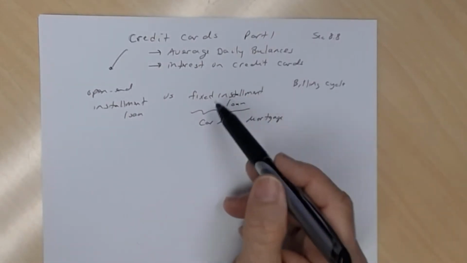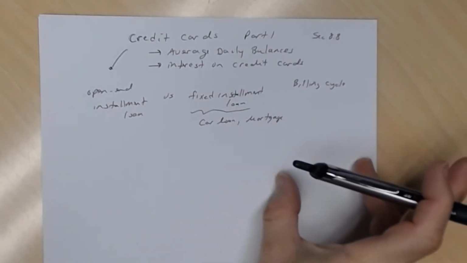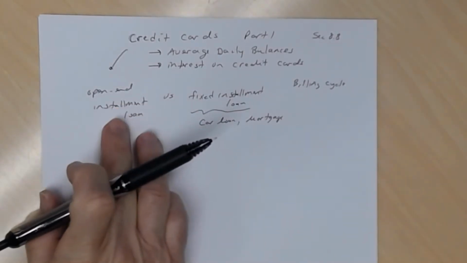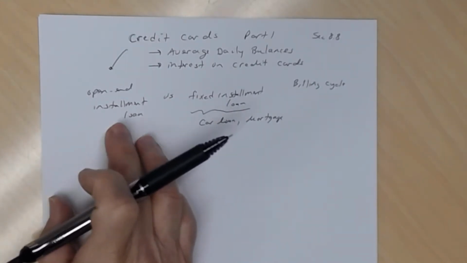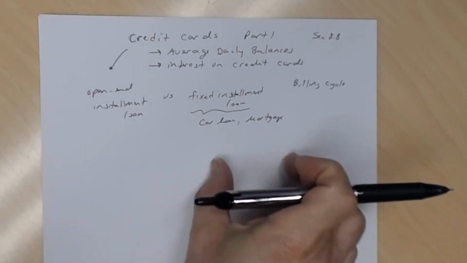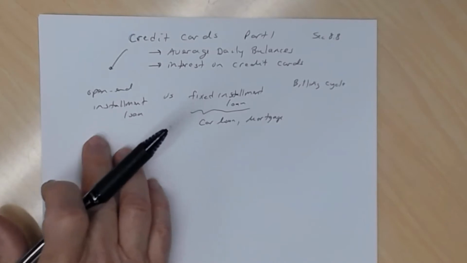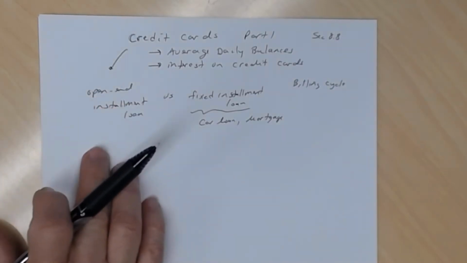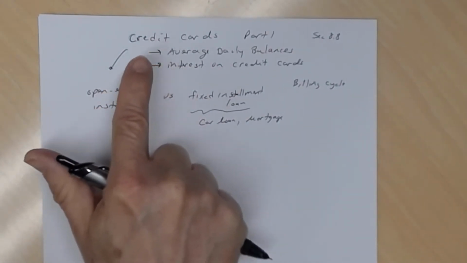Now remember, with a fixed installment loan, your monthly payments are the same each month, whereas a credit card is based on a minimum payment. It's not a fixed amount every month. At the end of a period, it's based on the balance and the interest rate.